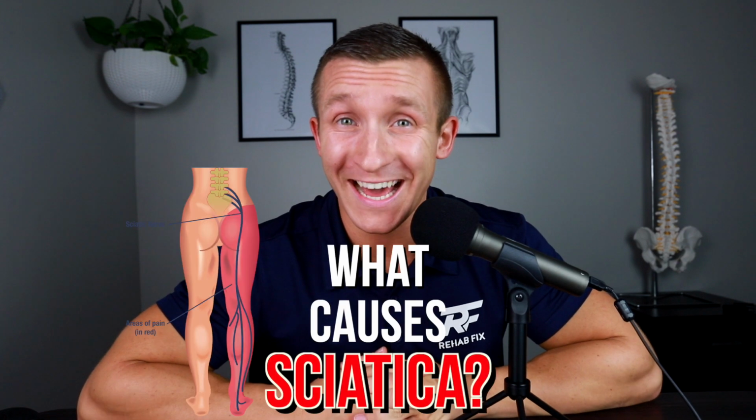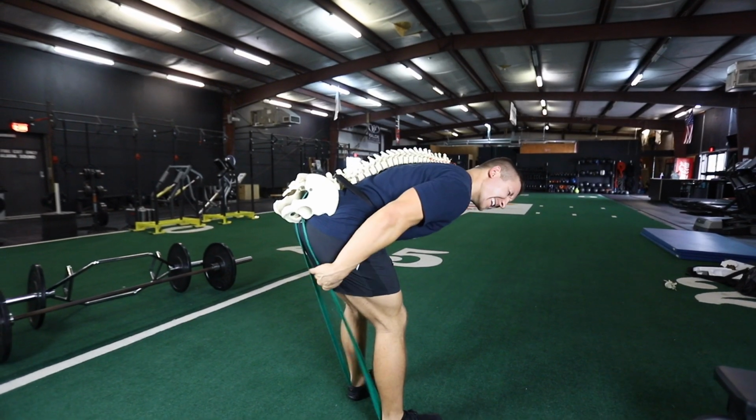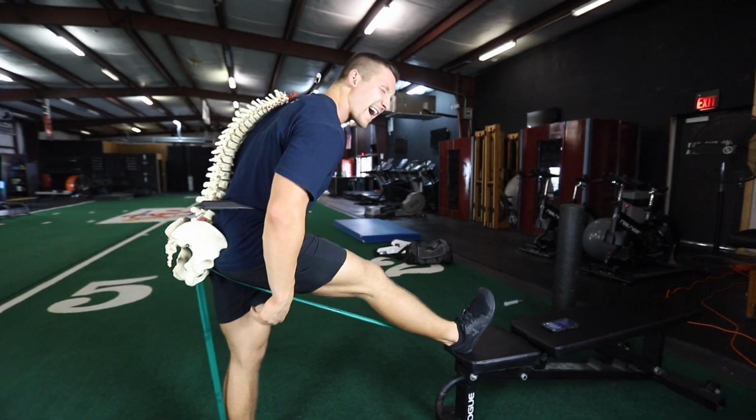What causes sciatica? That burning, pulling, aching, or that electric shock down your leg. It sucks, and we don't want to deal with it anymore, but what the heck is causing it?